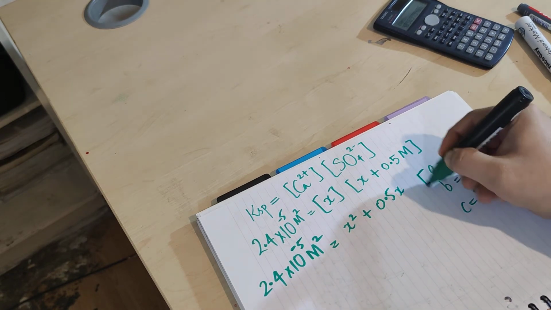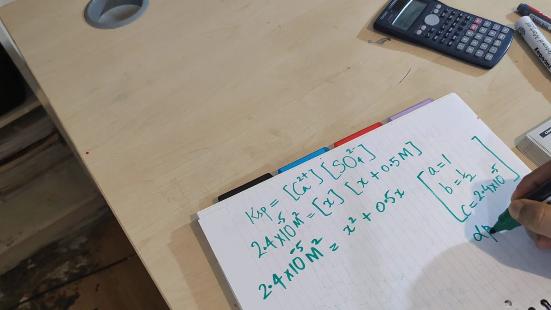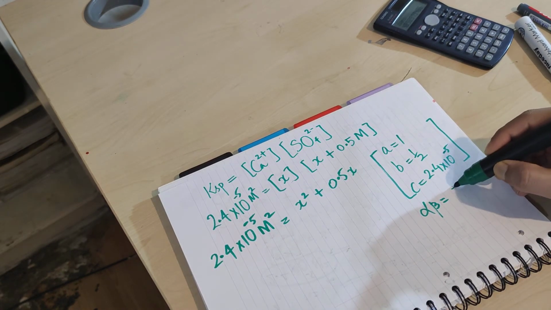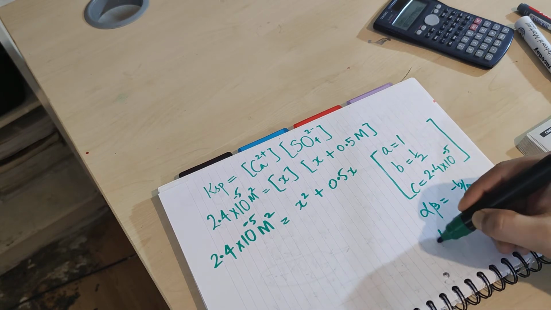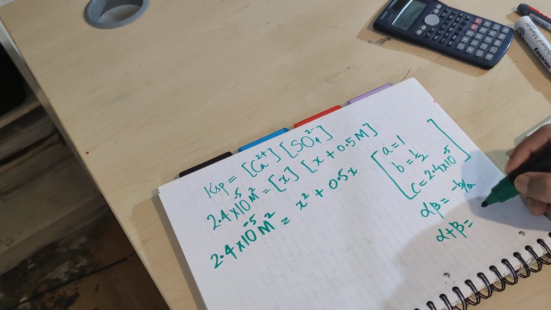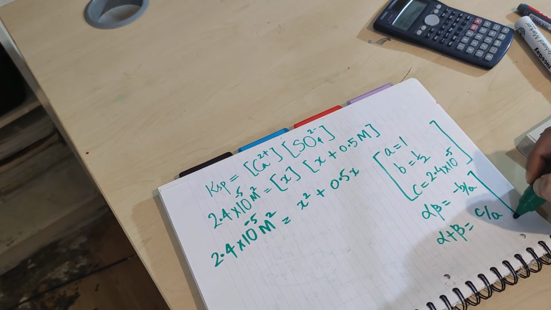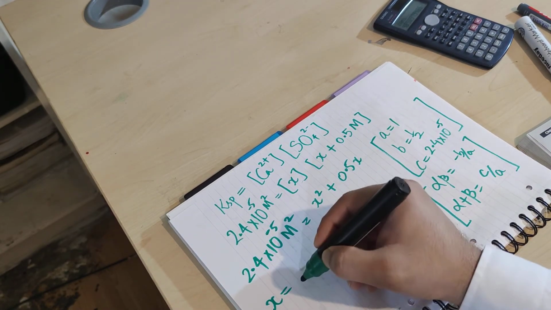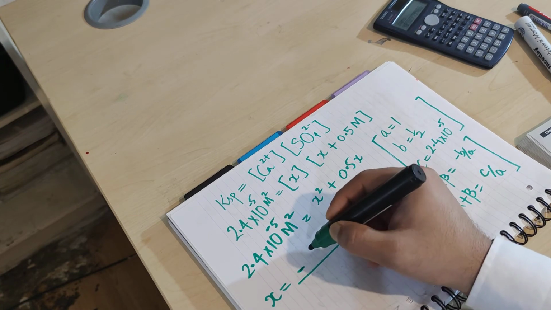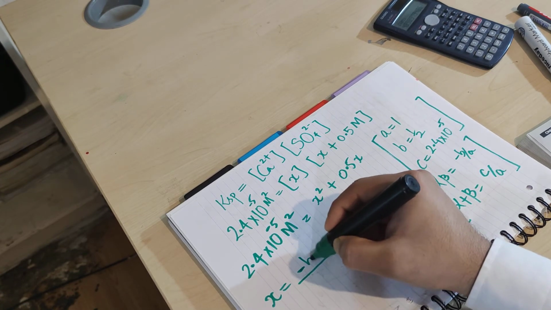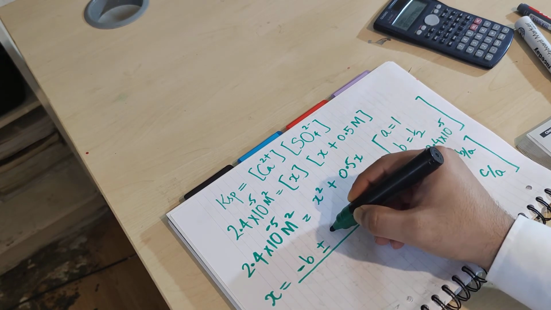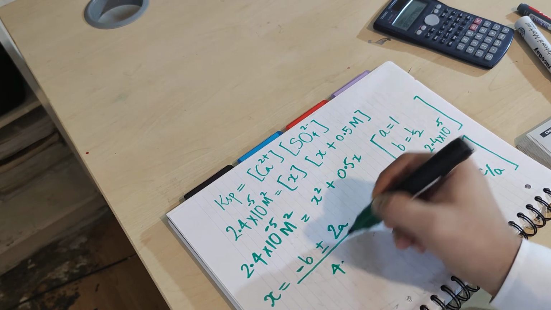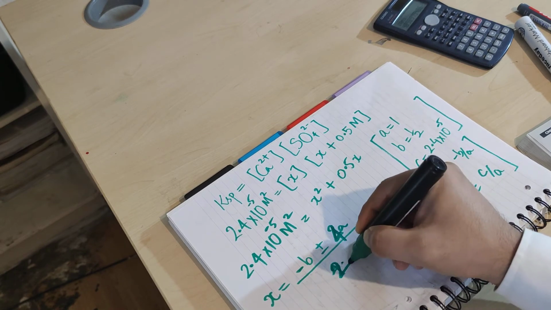You could also use alpha beta equals minus B over A, or alpha plus beta equals C over A. You could use this method, which is slightly longer, or you could use X equals minus B plus or minus the square root of B squared minus 4AC, over 2A.